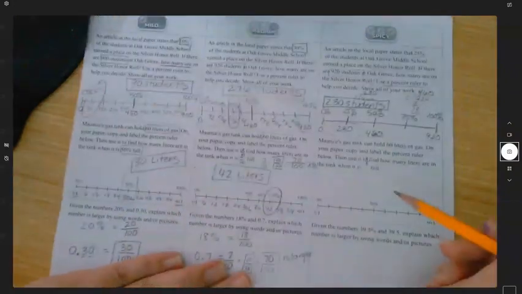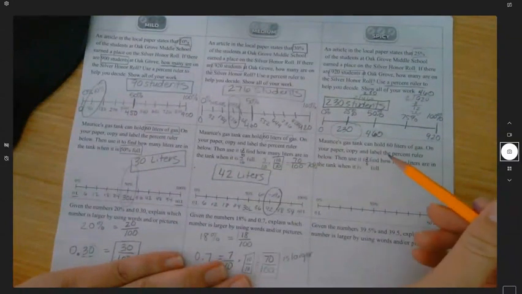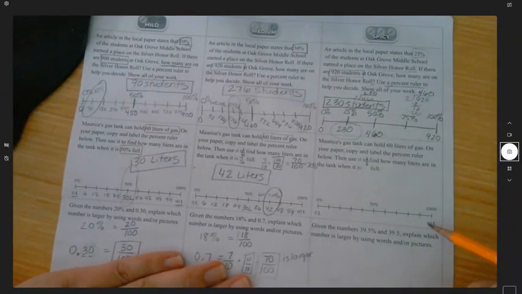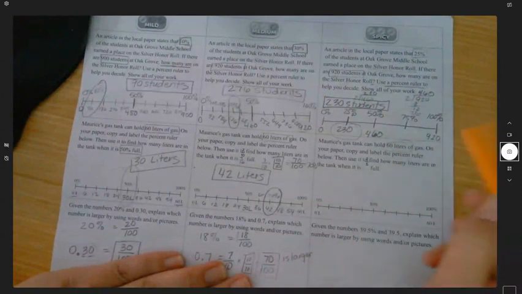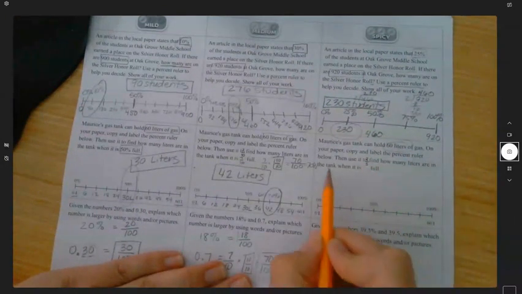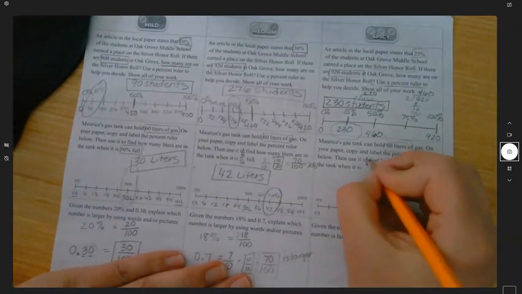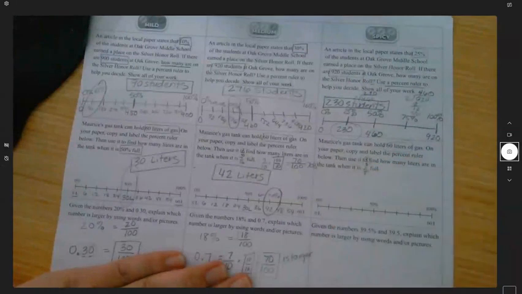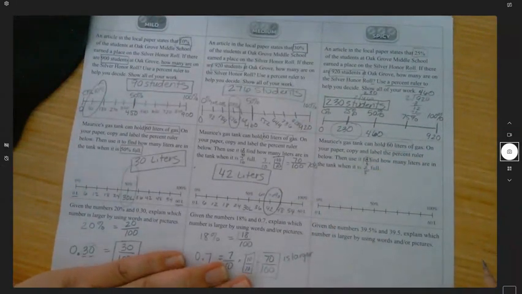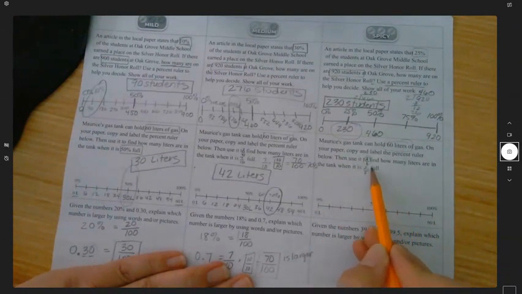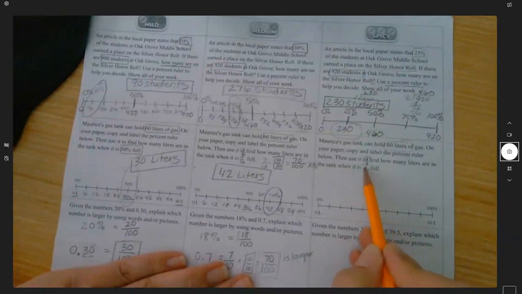All right. Next, Maurice's gas tank can hold 60 liters, which is shown down here on our percent ruler. On your paper, copy and label the percent ruler below. Then use it to find how many liters are in the tank when it is 2/5 full. That 2/5 got moved up a little bit. So down here, we're starting at 0 and we go to 60. So this is representative of our whole gas tank. But we want to see what 2/5 is.